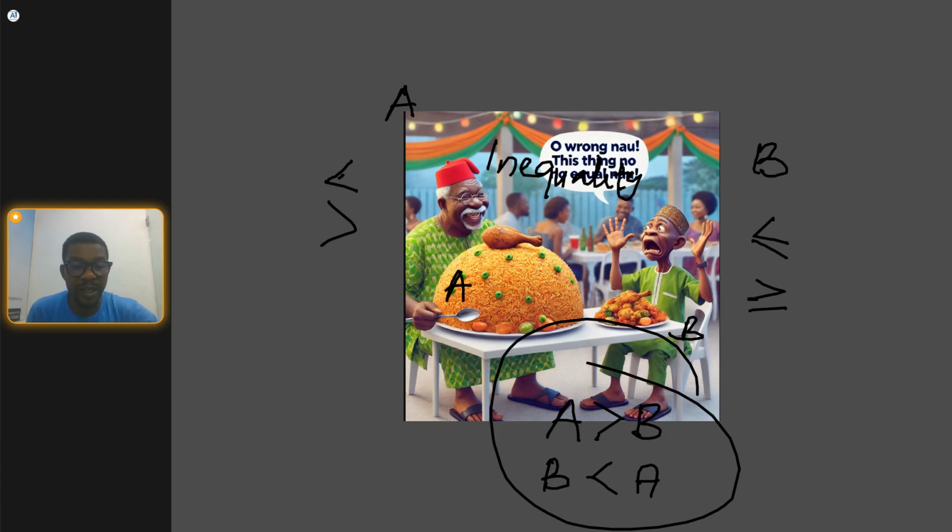We also considered the graphical representations of inequality. That was where we stopped. So for today's class, we are going to start with that. We are going to brush through the graphical representation, then after that, we move to inequality in quadratic expression. I believe we are ready for today to learn in a smarter way. All right, let's have it.